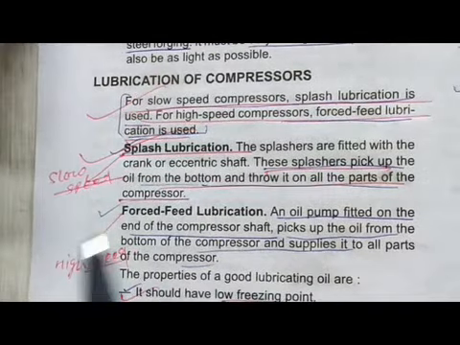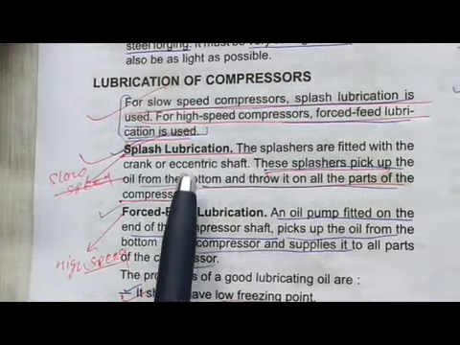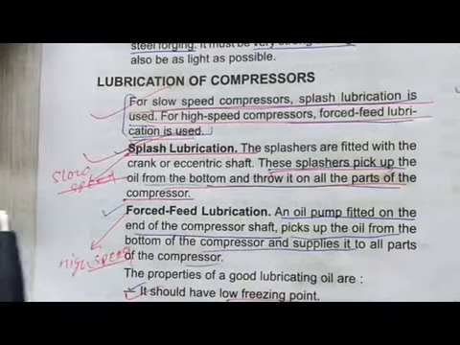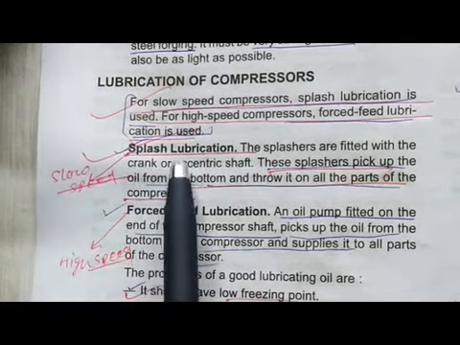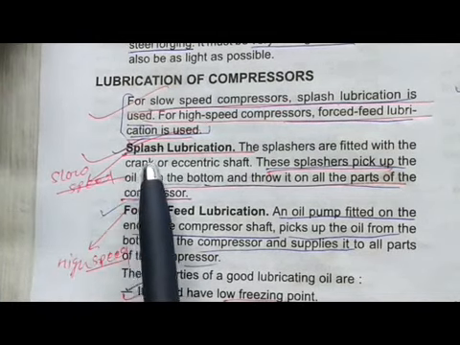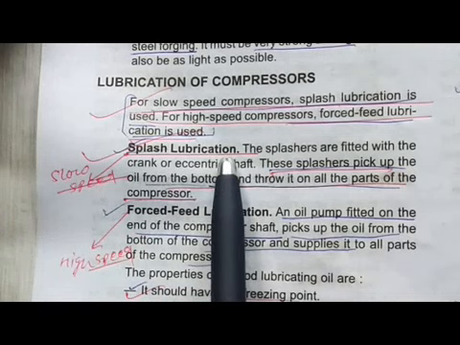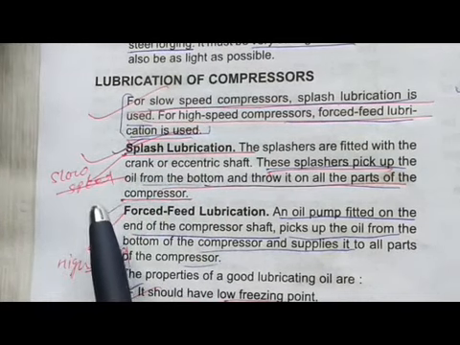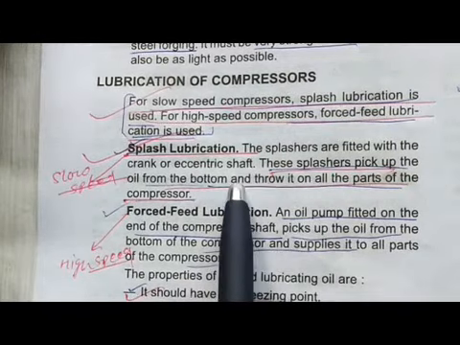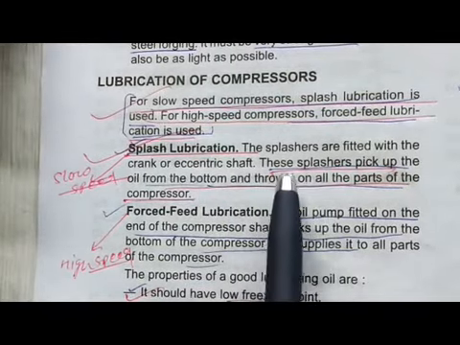Lubrication of compressor. There are two types of lubrication system: splash lubrication system and force feed lubrication system. For low speed compressors, the splash lubrication system is used, where there is lubricant in the crankcase.